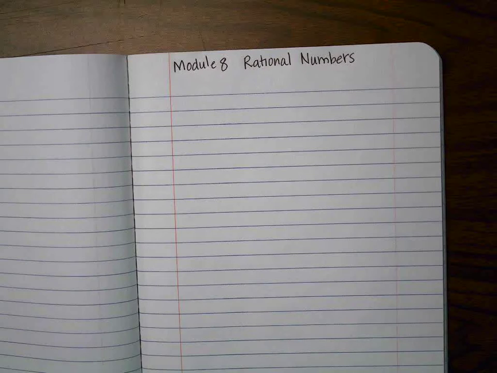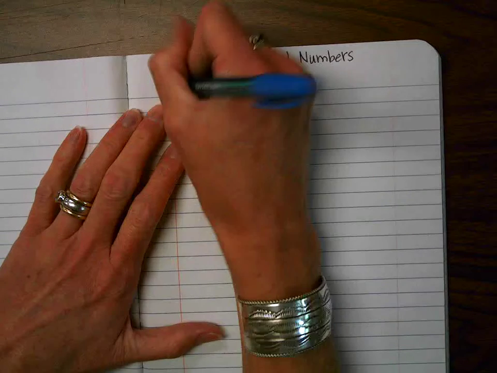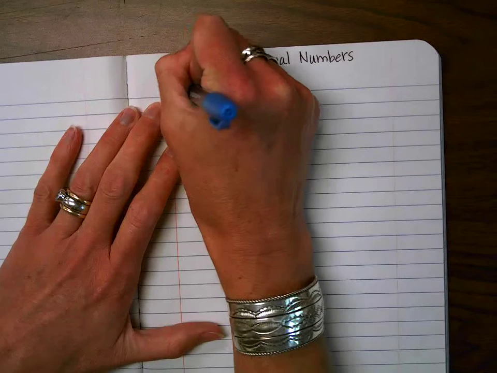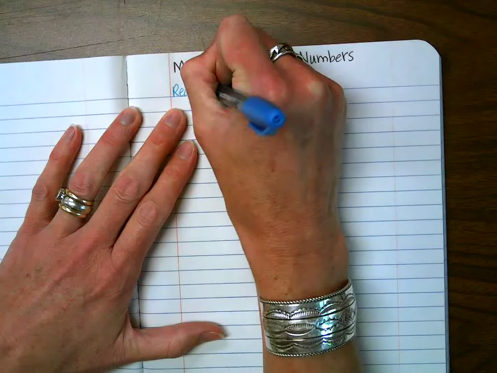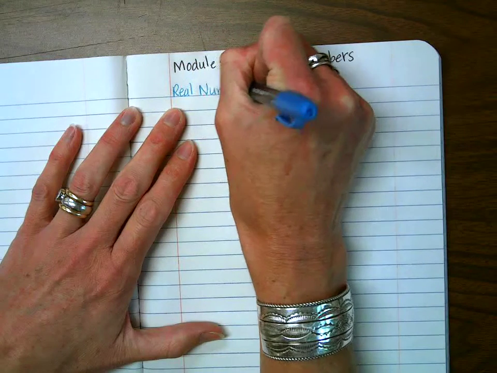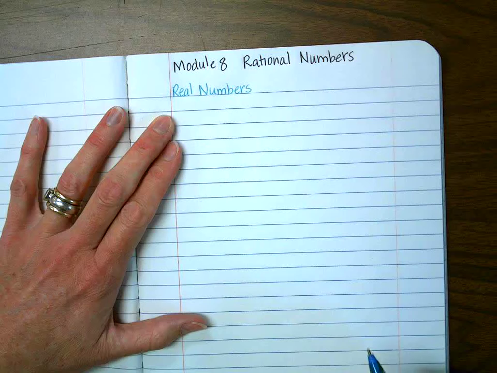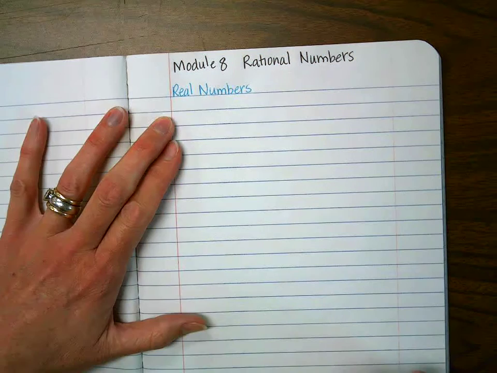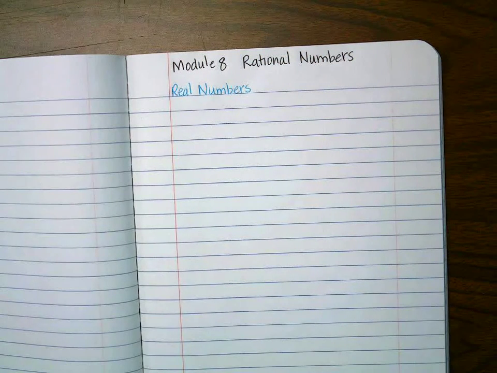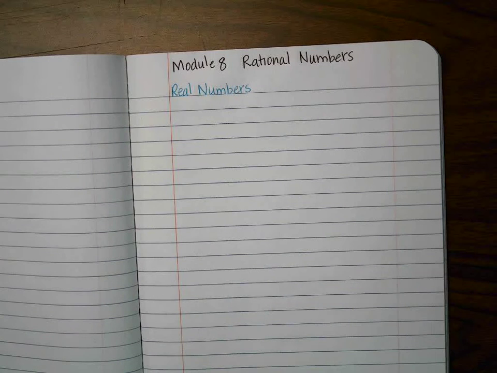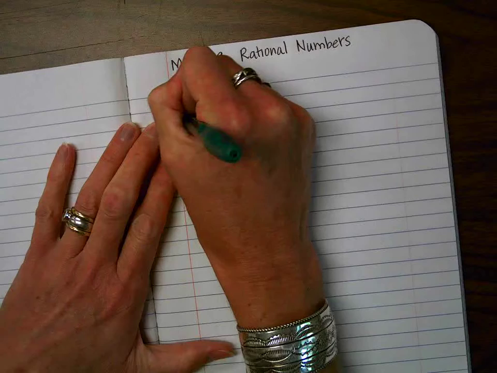Lesson 1 for today is going to be called Real Numbers. So I need everybody to write their title up on the top line, just like we always have, Real Numbers. And that's going to be the title heading for our notes for this entire lesson. Our goal for today is, everybody needs to be writing this down.